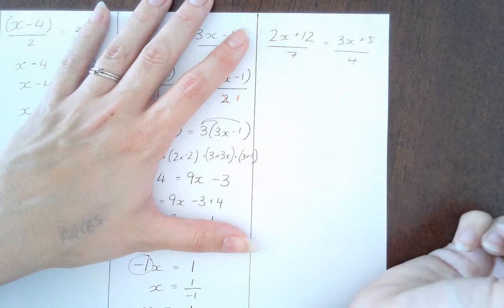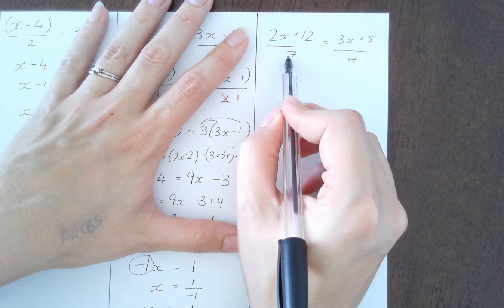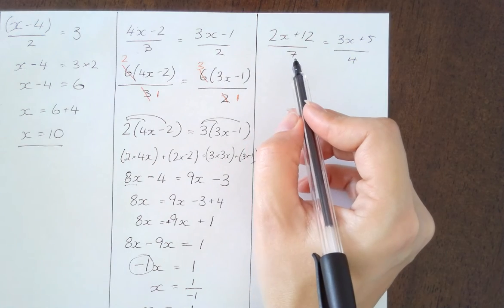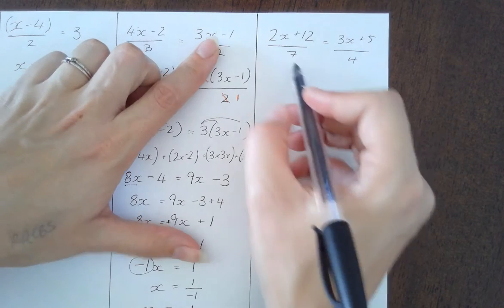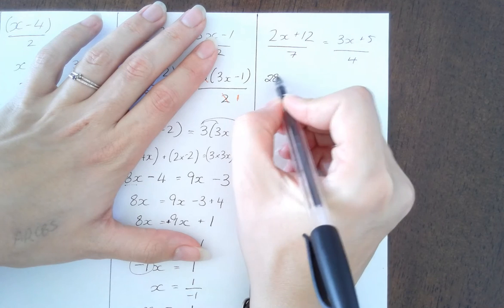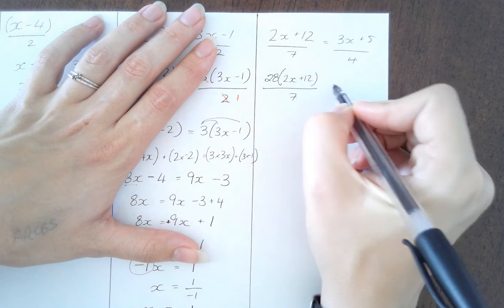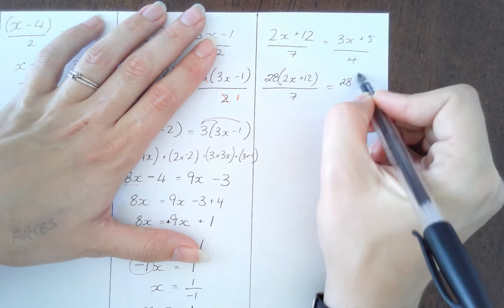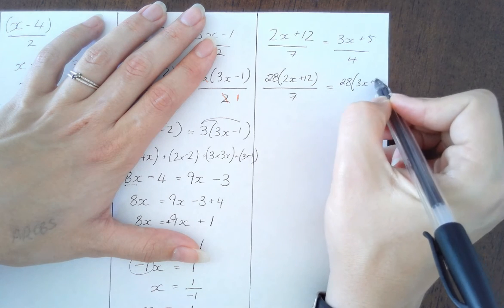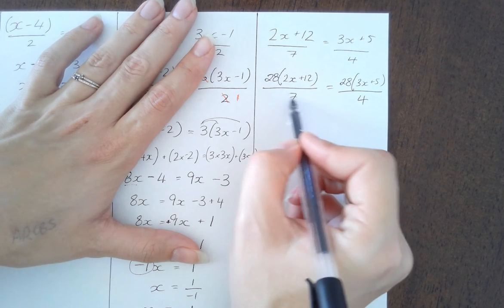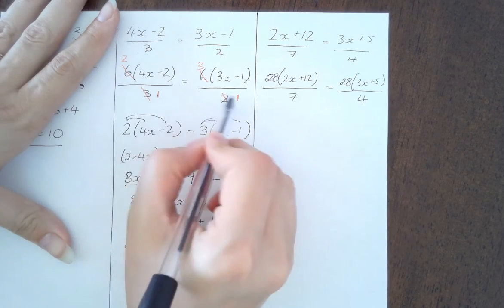So what we want to do is find a common factor. The common factor between 7 and 4 is 28. So it seems like a big number, but let's roll with it. So we're going to multiply both by 28. Okay, so now we want to turn this into a 1 like we did over here.